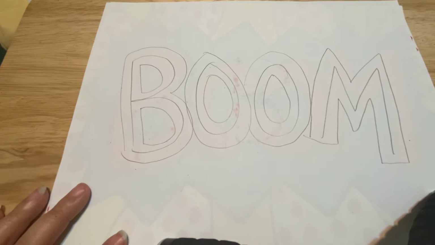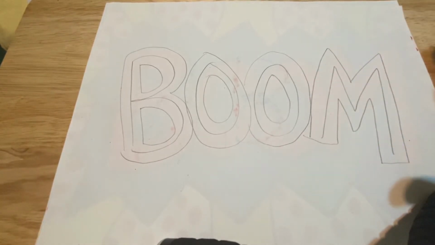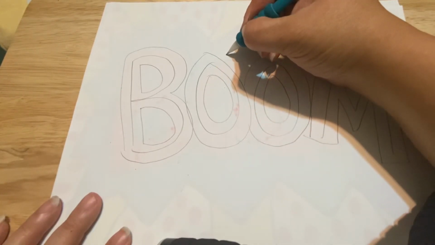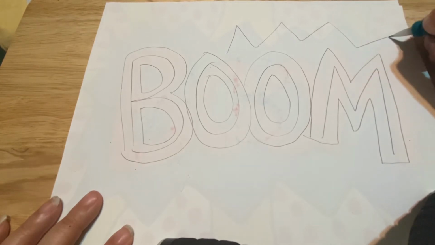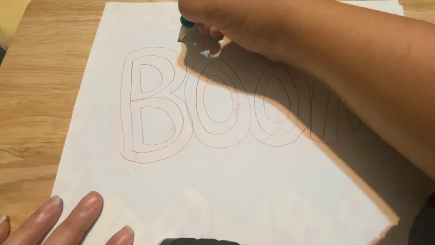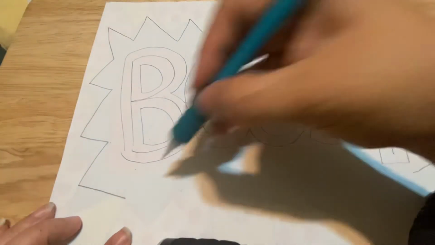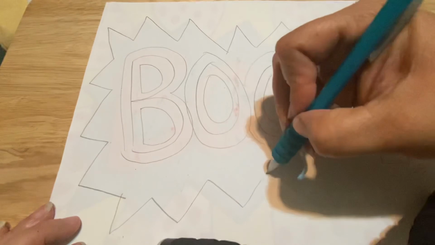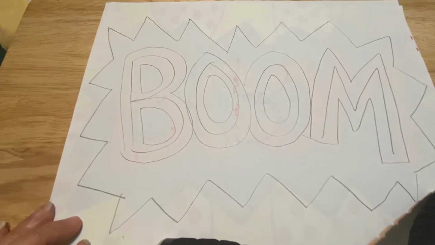Okay, and I've done all that in pencil. So the next thing we'll do, obviously I'm going to go back and erase those lines on the inside. But the next thing we're going to do is we're going to do the zigzag explosion around the word. So starting up here somewhere above your word, we're going to start doing a zigzag. And we're going to go around the word down the side. Okay, and then back under the word and across. Okay.